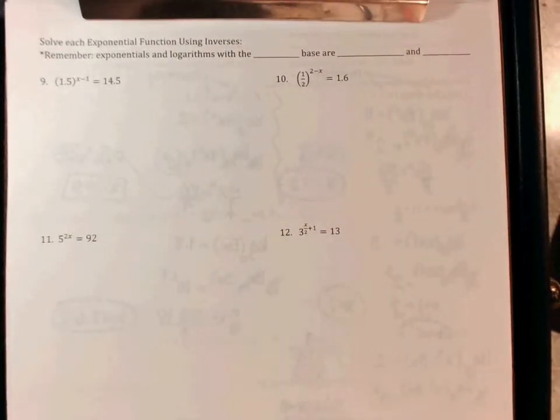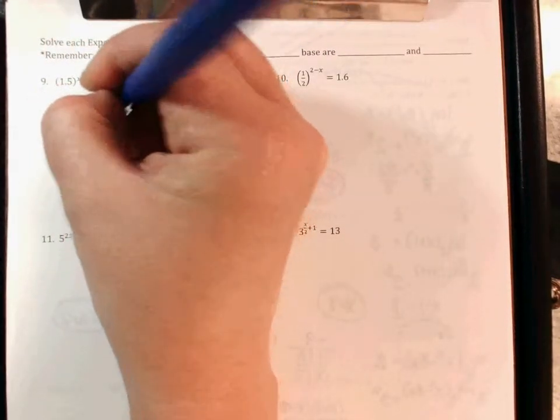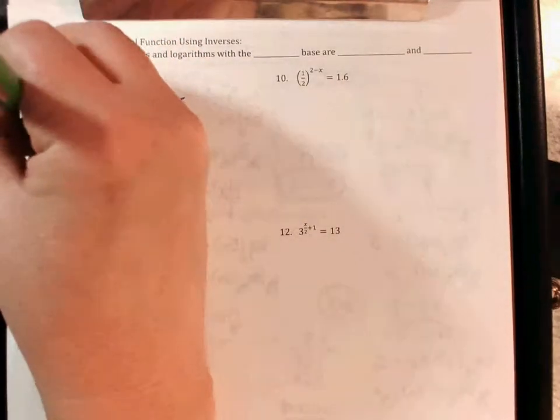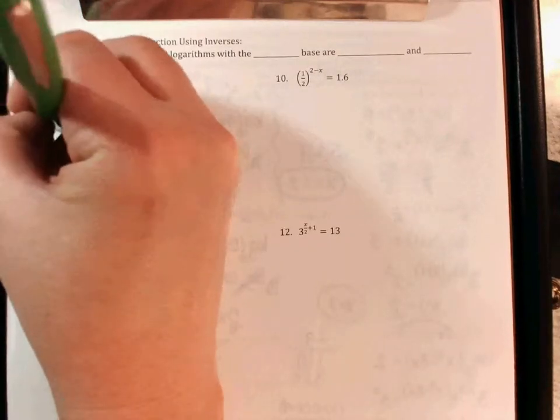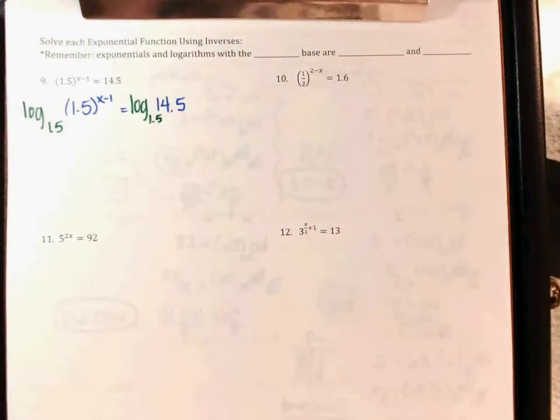Okay, so let's say you're doing number 9. How do I get rid of 1.5 if it's the base of my exponential? We learned this yesterday. You take the log base 1.5. Very good. So if I want to get rid of that, I'm going to put log base 1.5 here, log base 1.5 here. This is what we learned yesterday.